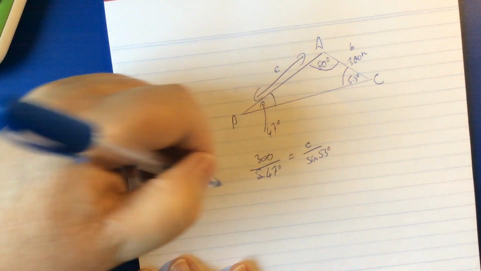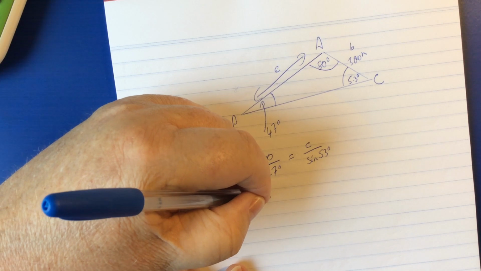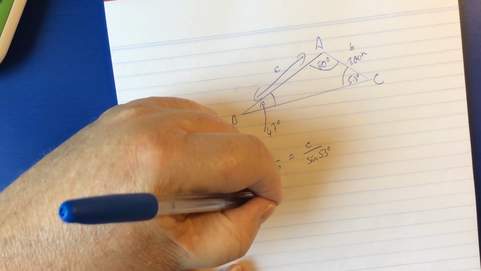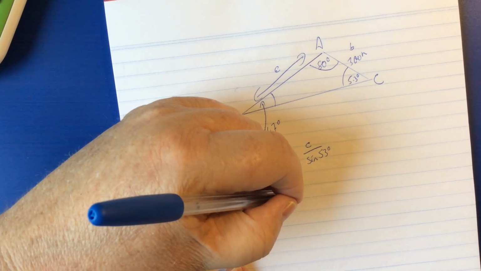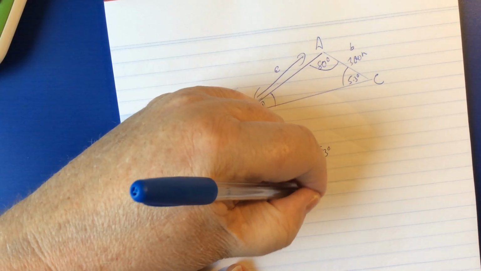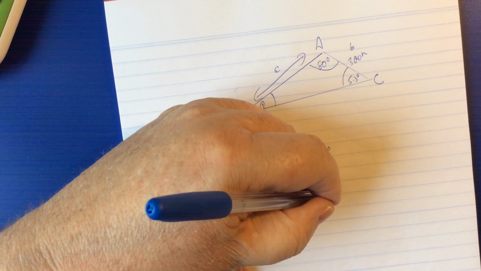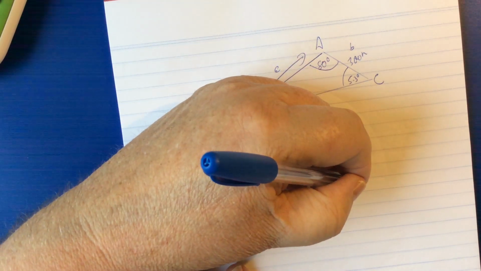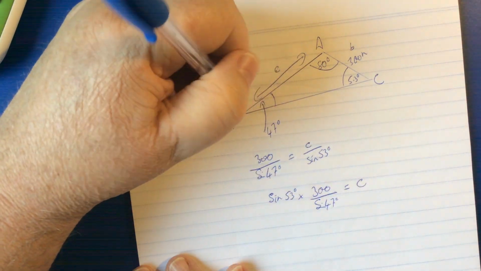Now we can rewrite this as follows. Sine 53 degrees times 300 over the sine of 47 degrees is going to equal C, and that's going to give us our length here.